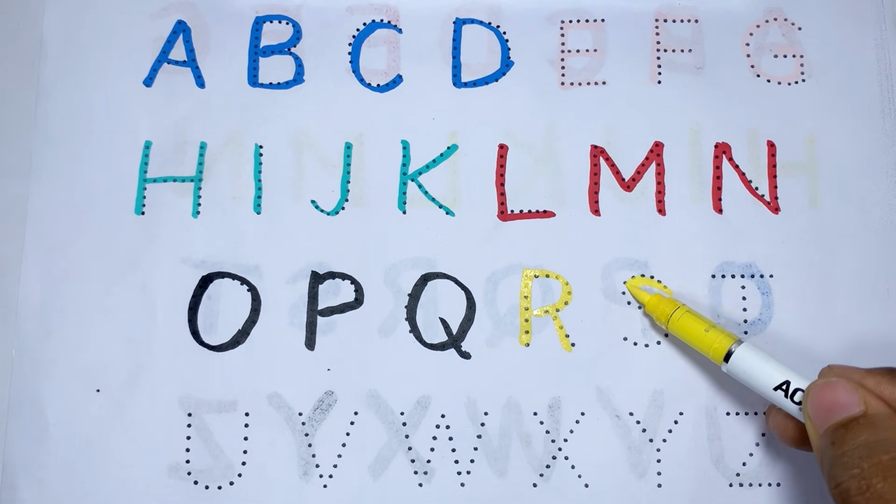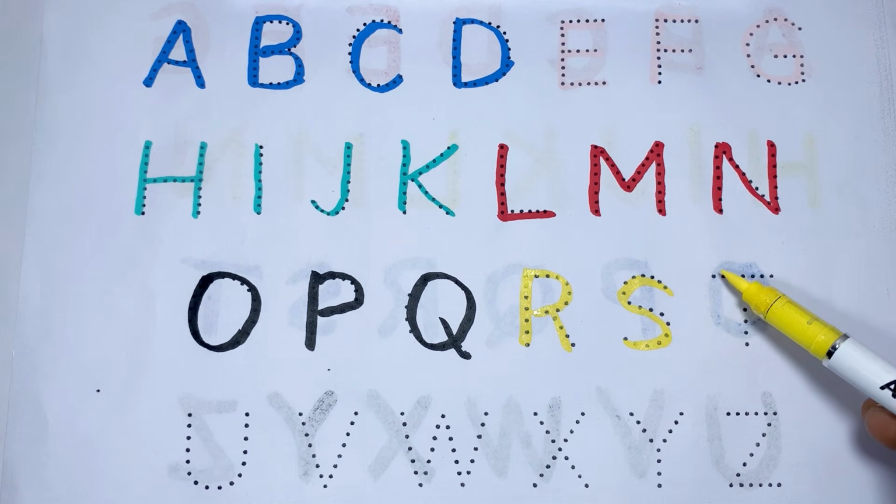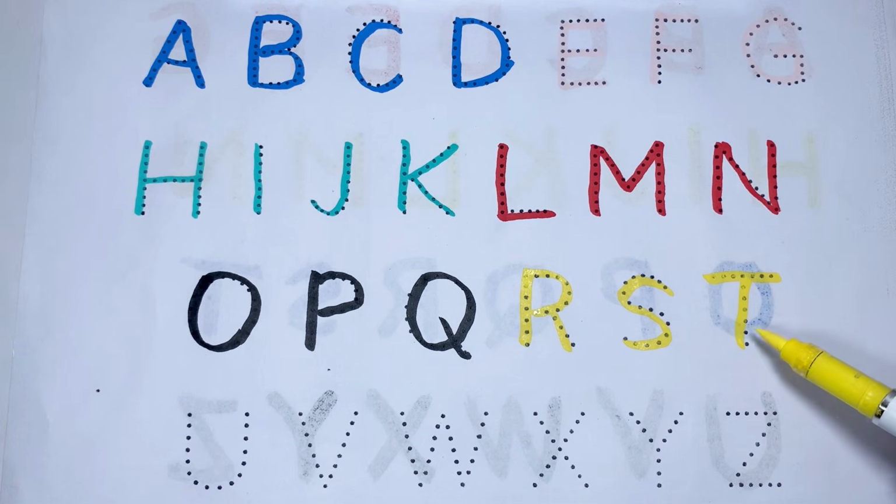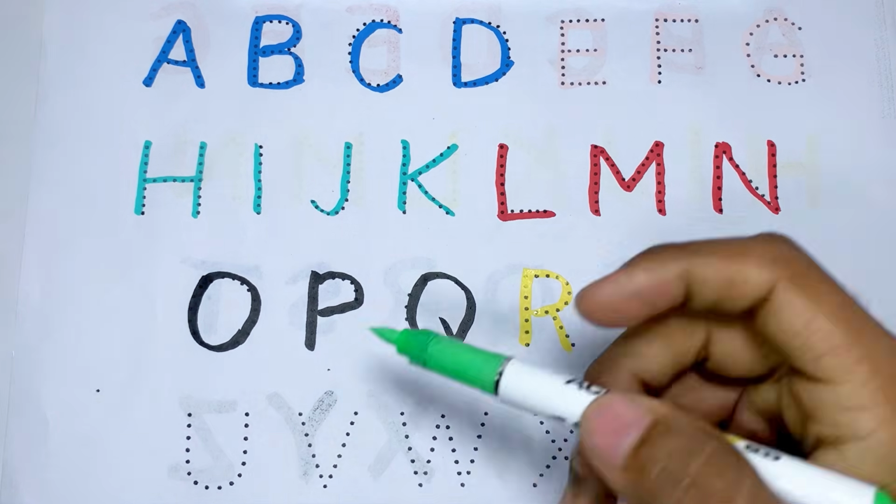R for rose. S for sun. T for teacher. Kids, now you draw U and use green color.